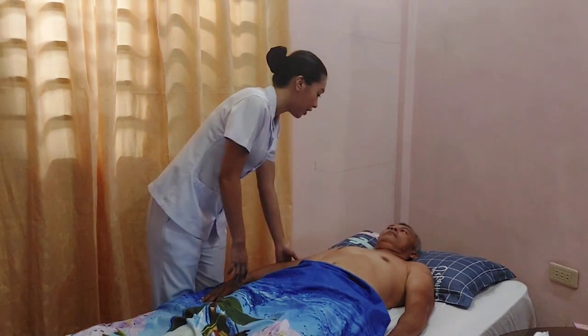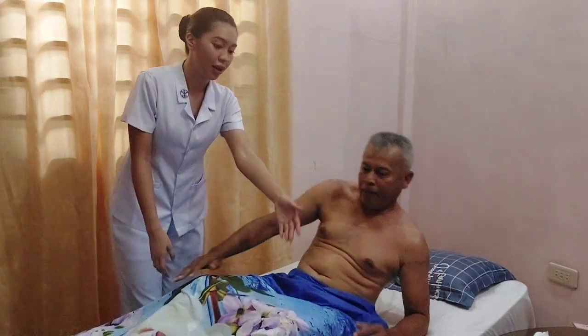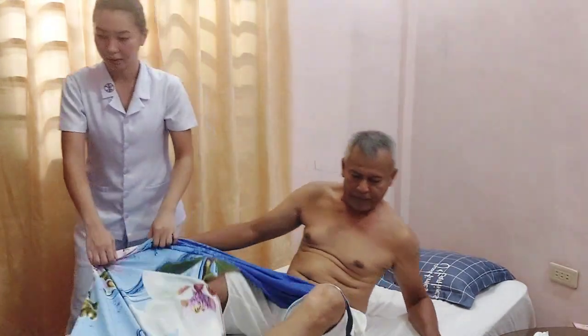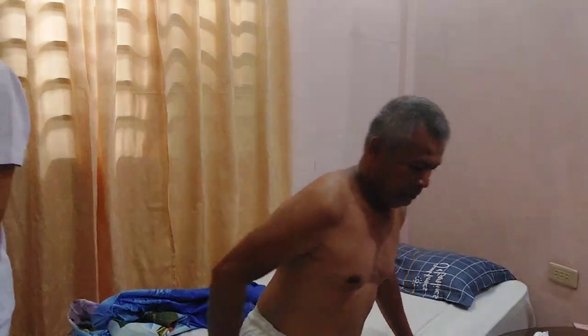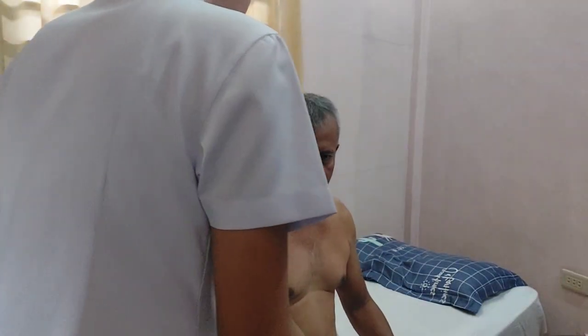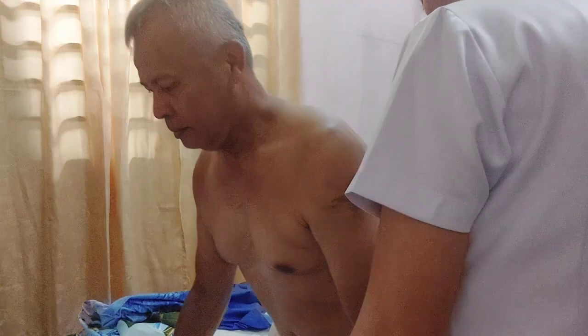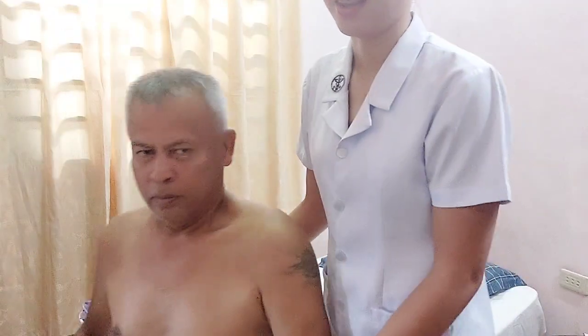Okay, Bert, can you actually sit for me? Okay, on that side, please. Can you actually move to this side of the bed, facing this side? Okay, thank you very much.